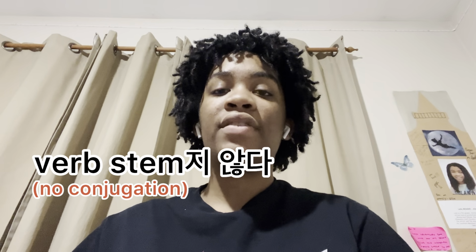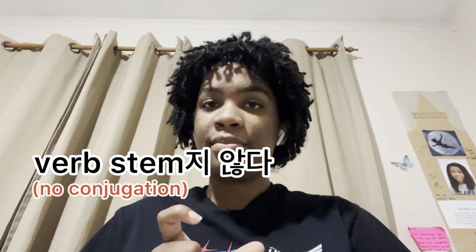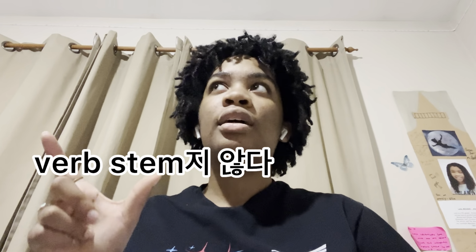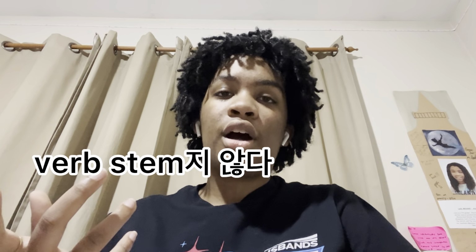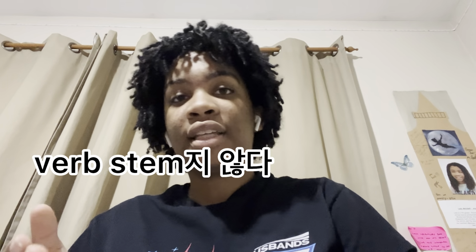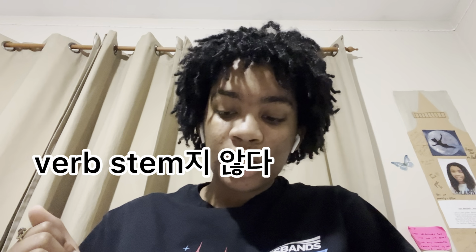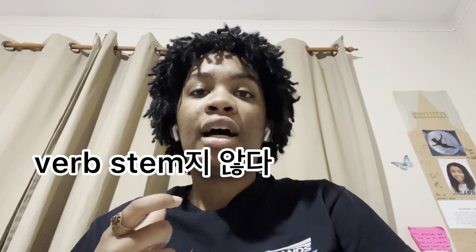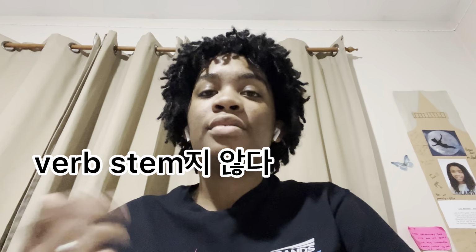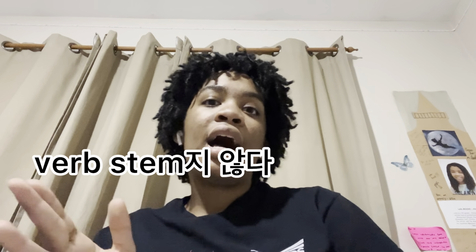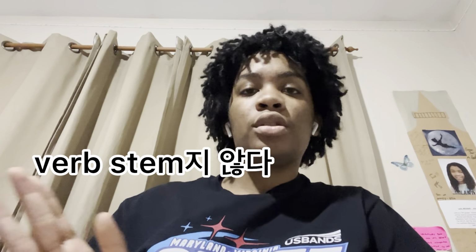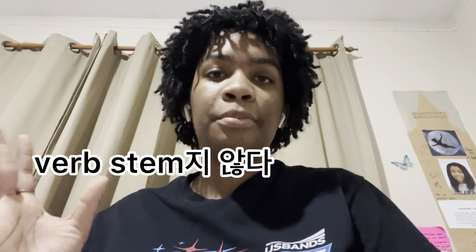So there's another way to make verbs and adjectives negative. You attach 지 to the end of the verb stem, and then with a space in between, you add 않다. This is what it is unconjugated, hence the da at the end. And then you would conjugate 않다 as present polite or past honorific, whatever you want to use for this form.